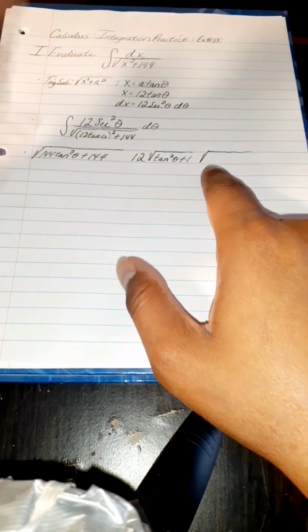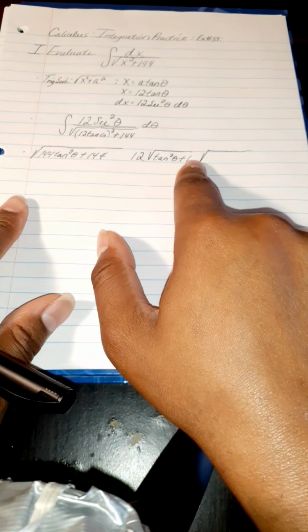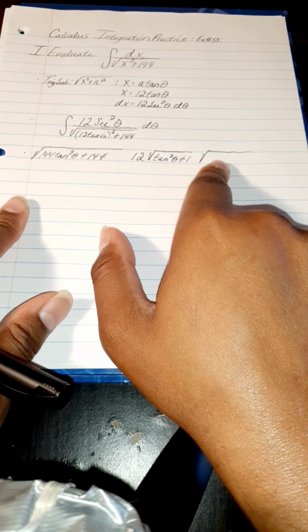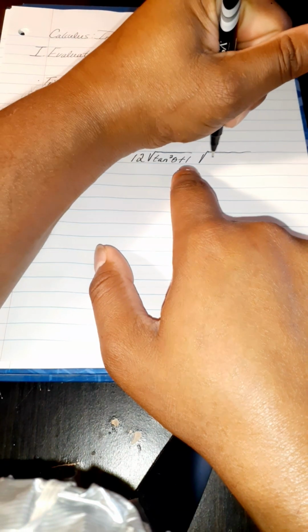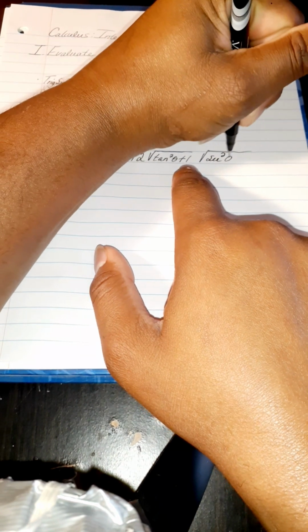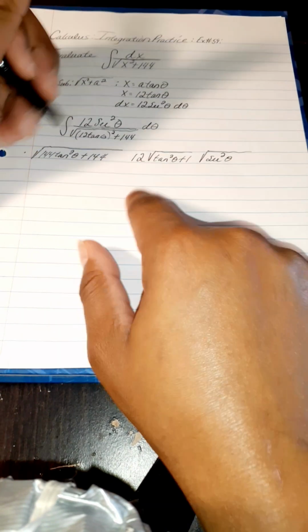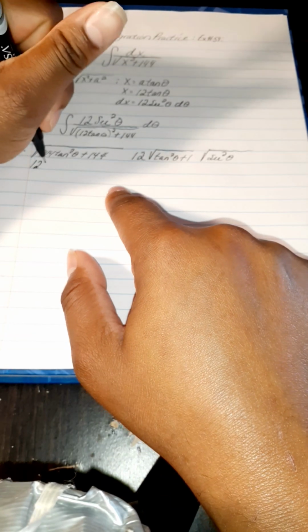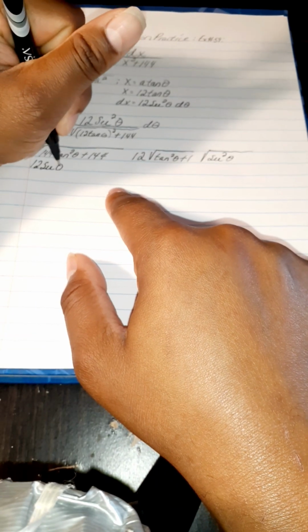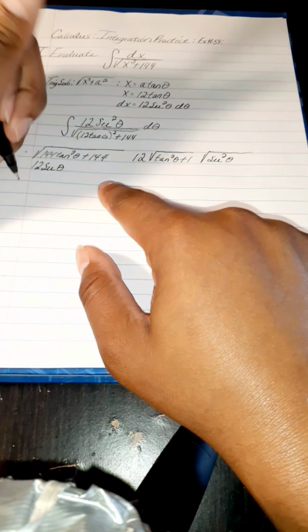And remember that the square root of tangent squared theta plus 1, we can write as the square root of secant squared theta. The square root of secant squared theta is secant theta. And we still got the 12 out there, so this would be 12 times secant theta. After the simplification, all you do is use a Pythagorean identity for that.